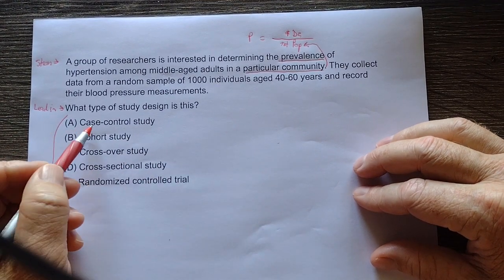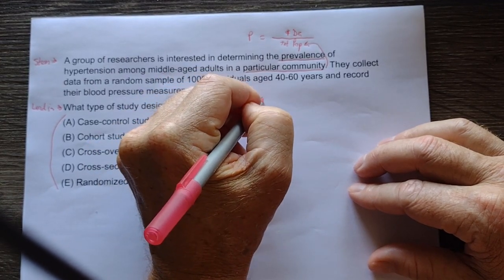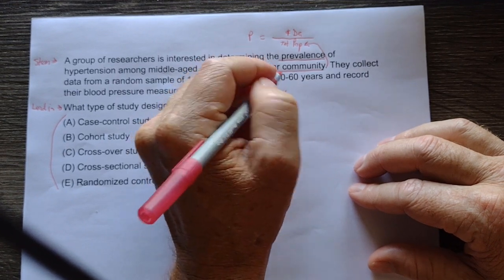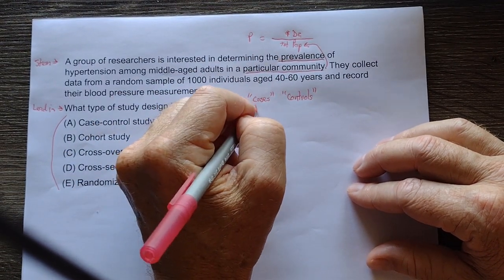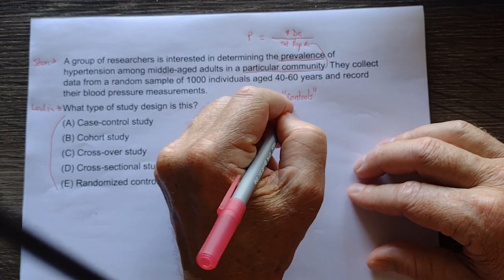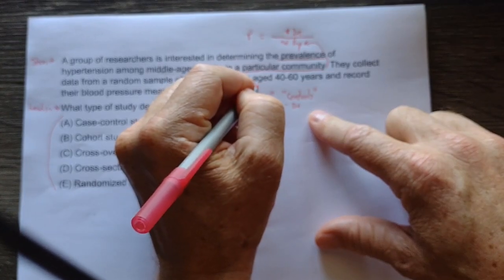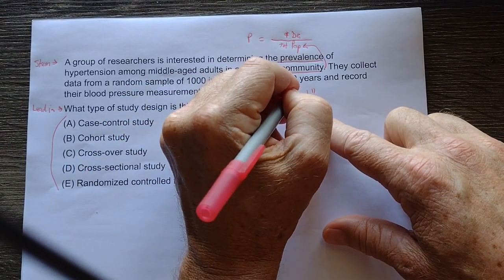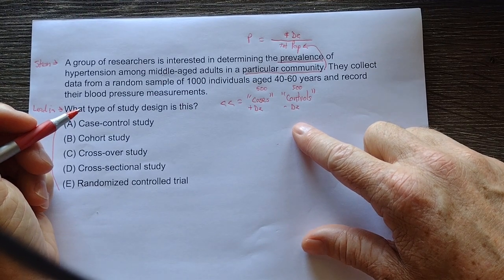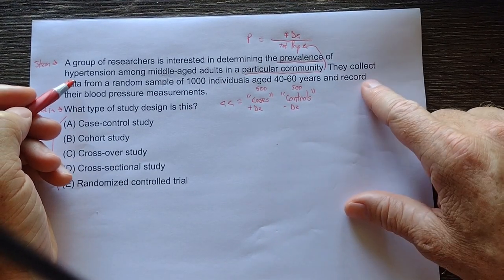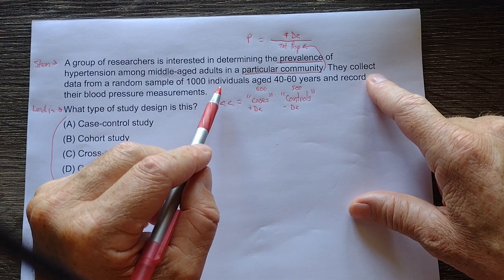So, a case control study. Well, a case control study starts with cases, and then we actually choose controls, those who don't have the disease. So cases, they have the disease, and those who do not have the disease. And often what you find in case controls is that the numbers are the same. There'll be 500 cases and 500 controls, or 1,000 cases and 1,000 controls. That's not what we're seeing here. We are looking for the prevalence, and then we are collecting data from a random sample of 1,000 individuals. Okay?